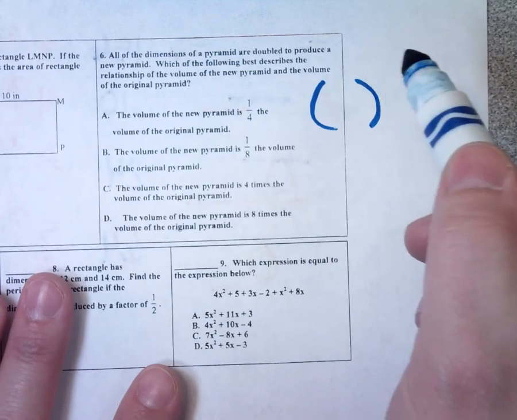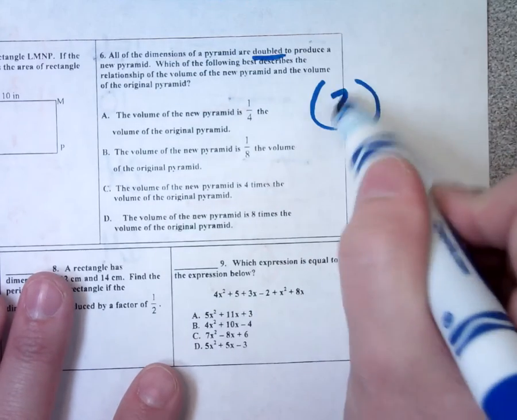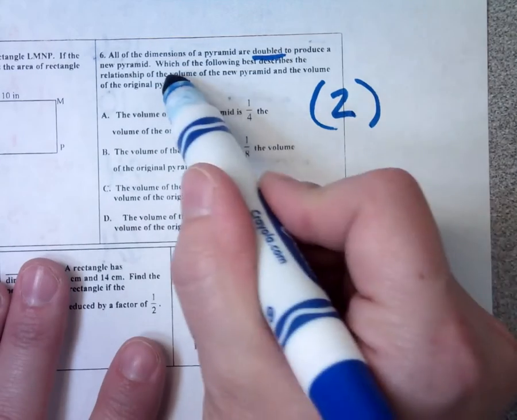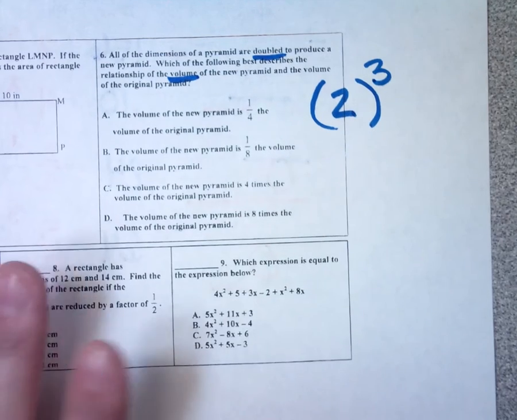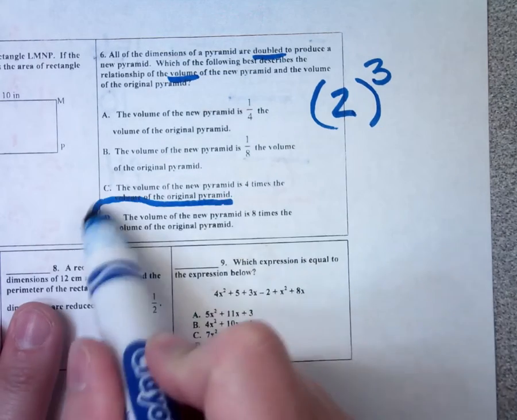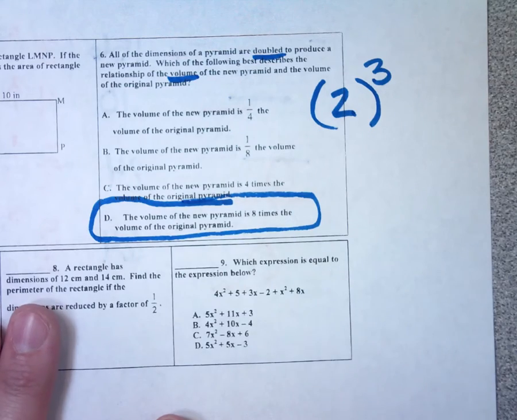So right here when it says that they want to double it, I'm going to put a 2 inside. Do you know what the exponent would be? 3. Because we're talking about volume. And what is that answer? Which of those do you think it would be? Anybody? D. The volume of the new pyramid will be 8 times the volume of the original.